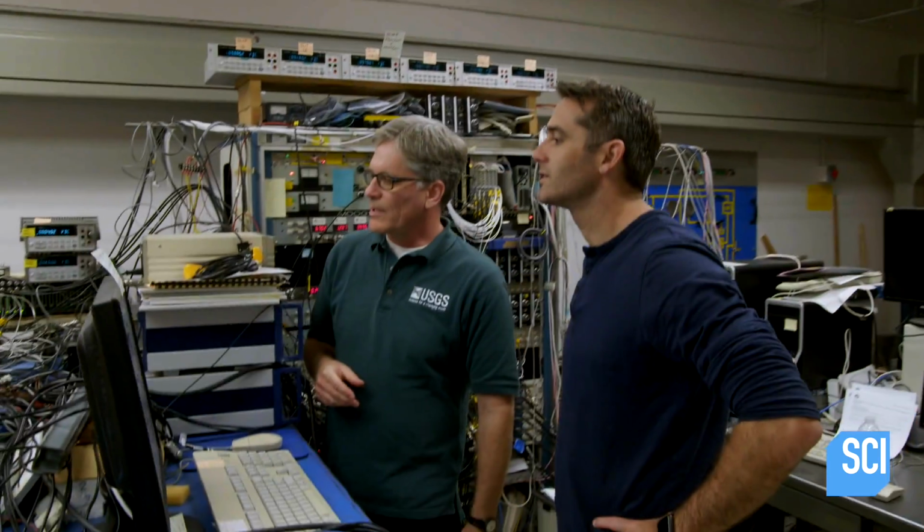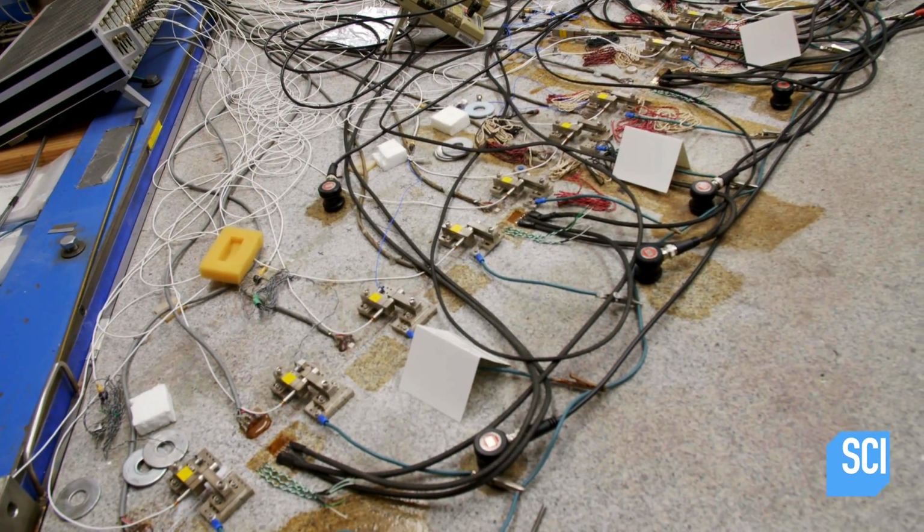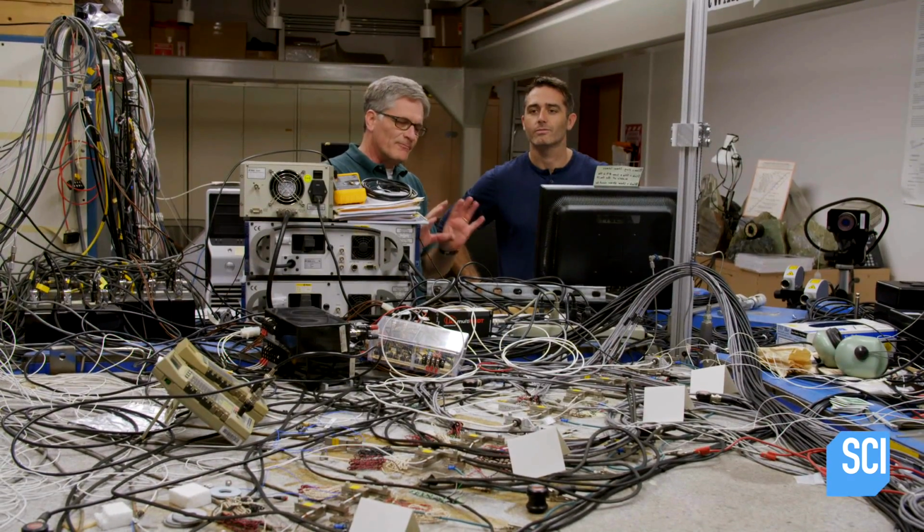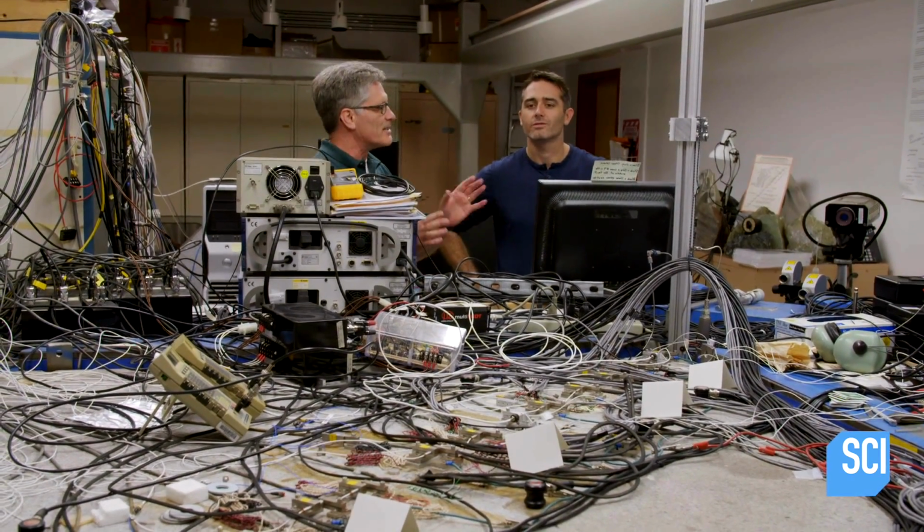What is this? So what we have, the samples here, it's a Sierra white granite. Granite is very representative of the Earth's crust, so if you're going to do earthquake simulations and you want a very representative rock, granite's a good choice for that.